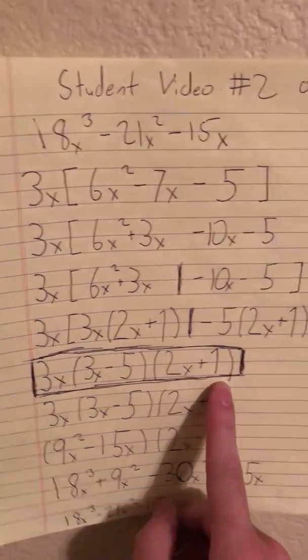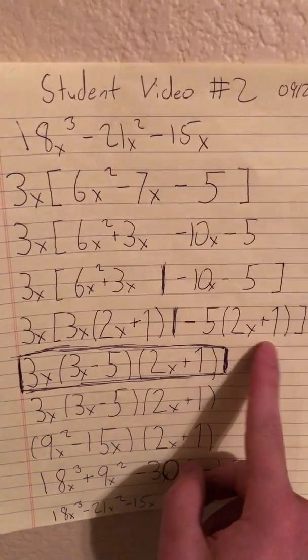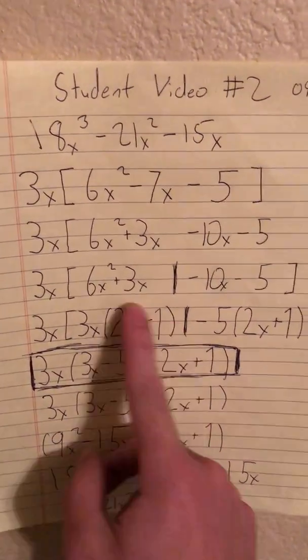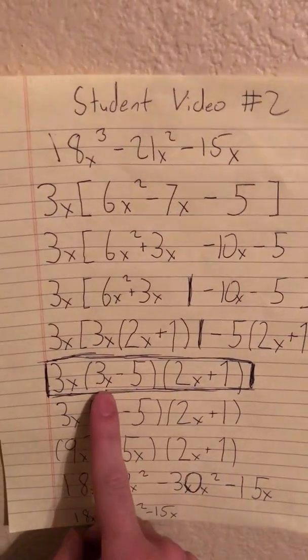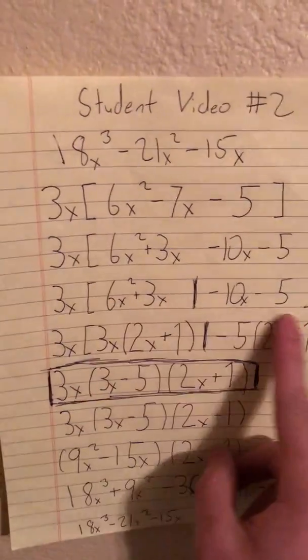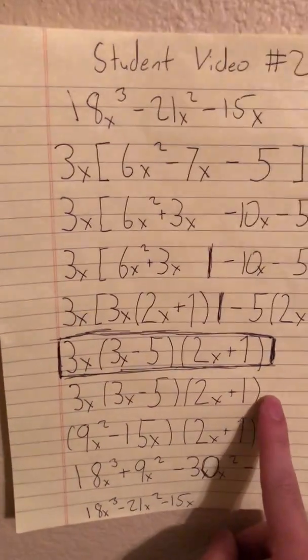This also works because if we were to multiply this negative 5 times 2x plus 1, and this 3x times 2x plus 1, we would have this. This is our simplified equation right here.